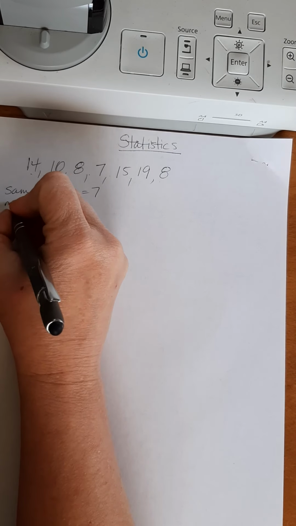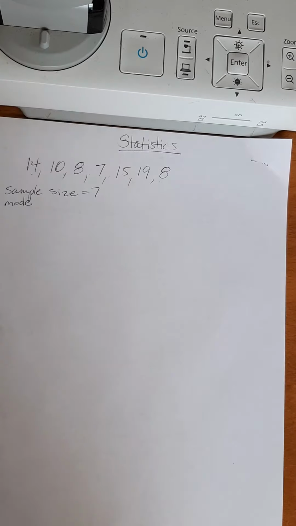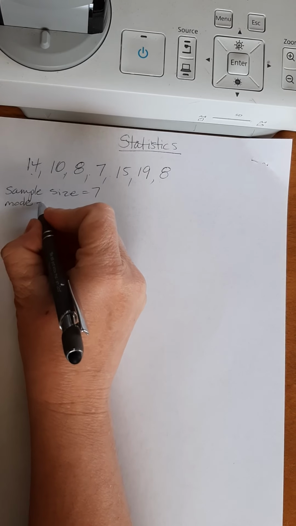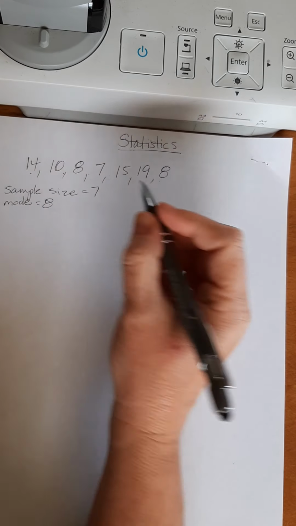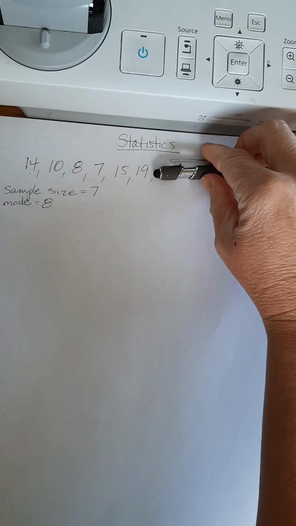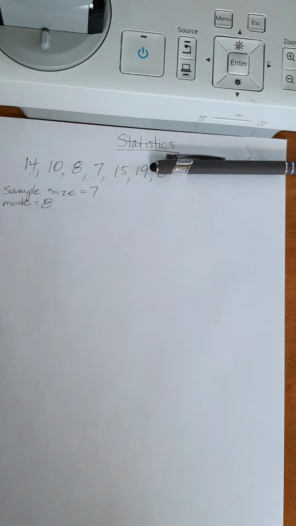Mode is something else that you don't have to put in any particular order for. Mode, the number that's there the most. 8. If I had not added that 8, notice how there would have been no mode. Not 0, but literally no mode.